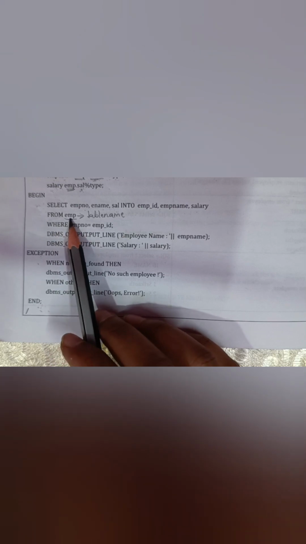So what we're trying to do in this statement is fetch the employee number, employee name, and salary into these variables. From which table, that you have to mention. That is why we use this keyword: from which table? The employee table. This is the table name here, so please understand this one. We are fetching the information into these variables, but based on whose employee ID, that we have to mention here.